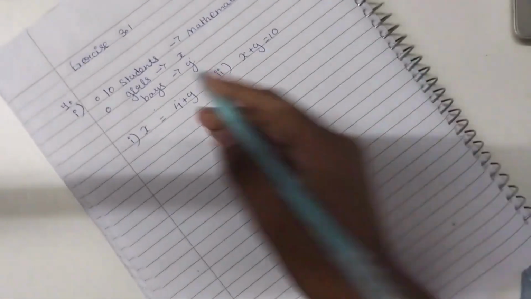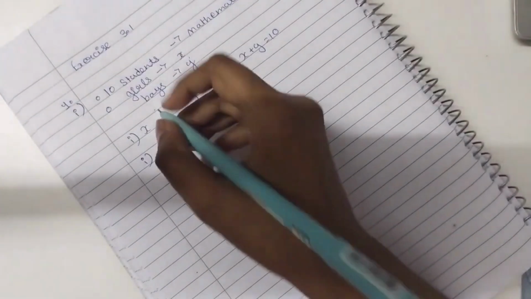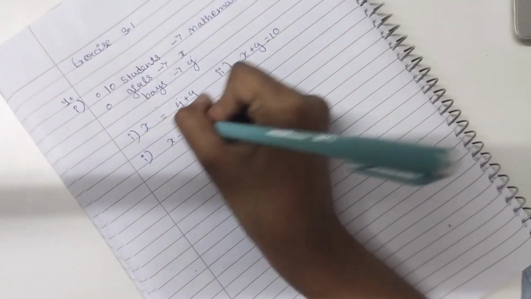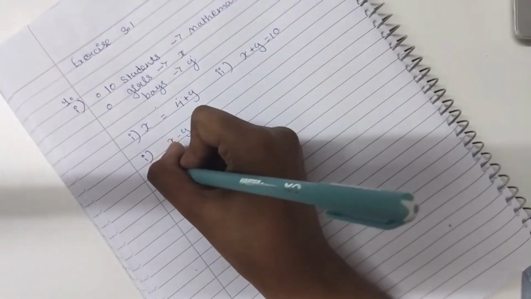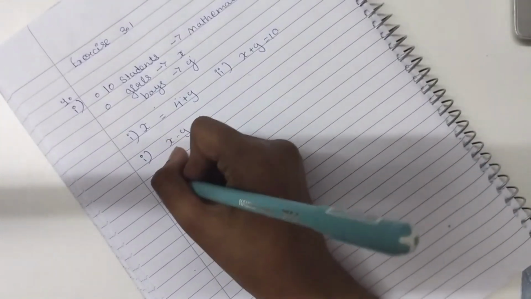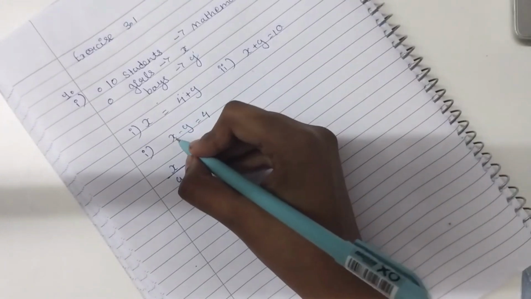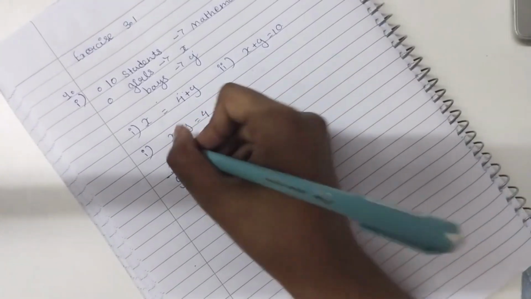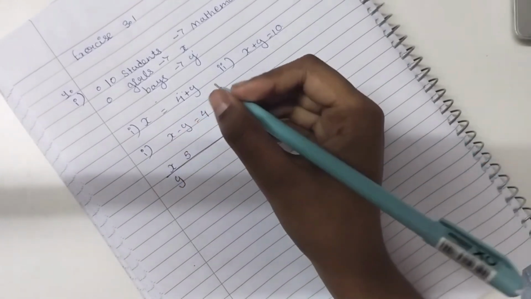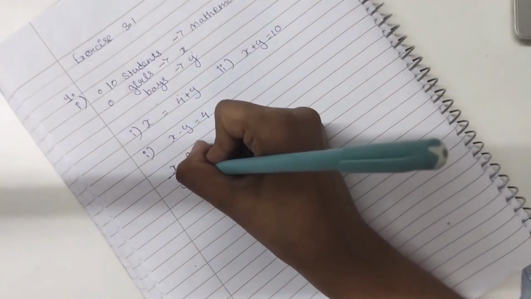So first, let's take this and write it as X minus Y is equal to 4. And we're going to write the values of X and Y here. If we take the value of X as, for example, 5, then the value of Y will be 1.